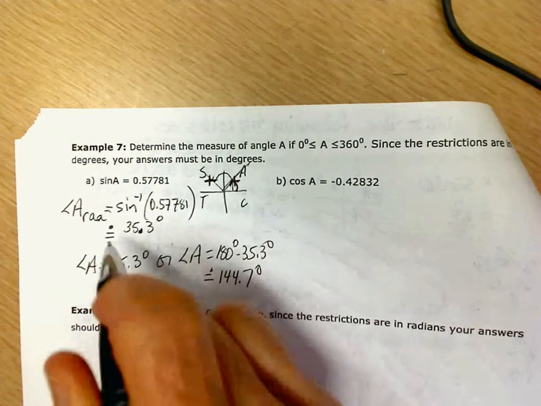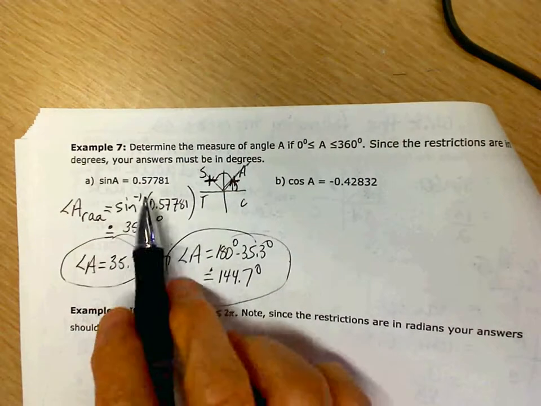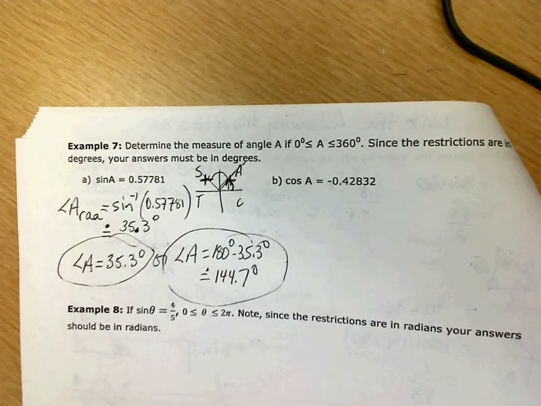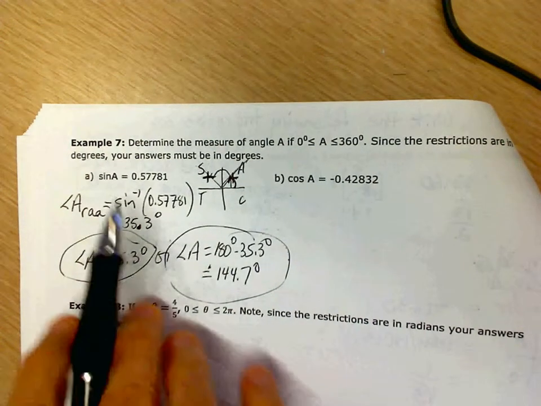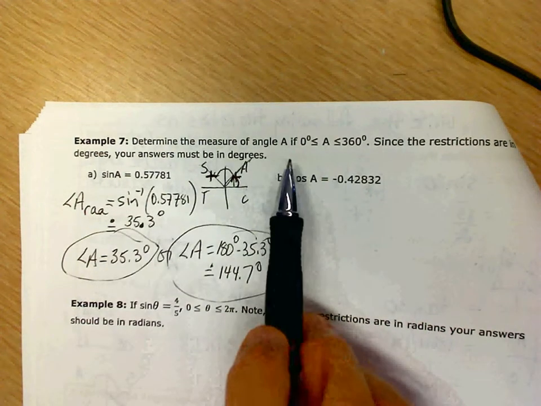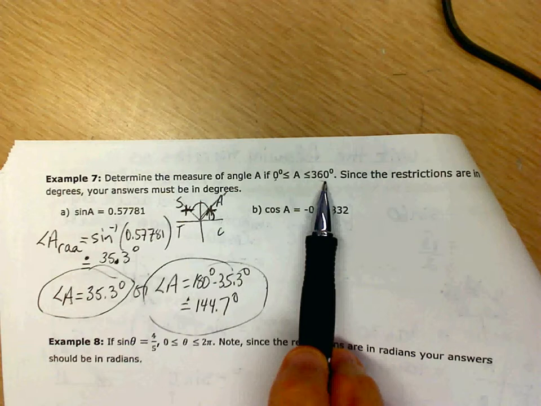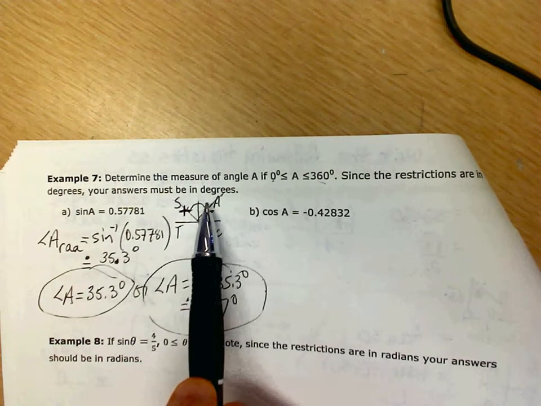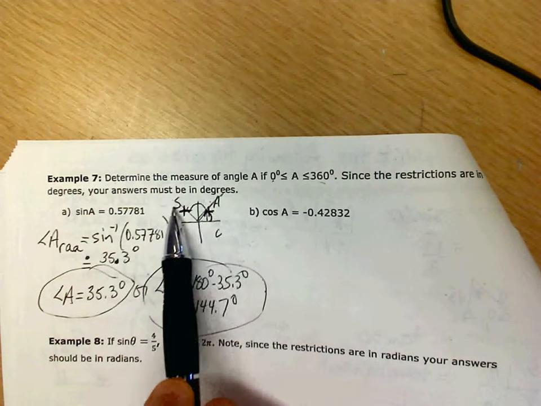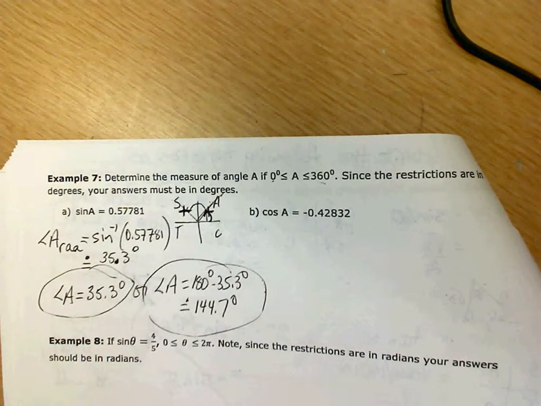So I have two possible answers for A for this ratio, because they're saying angle A could be any angle between 0 and 360. There are two angles for A that are positive, one in the first, one in the second, and I can calculate those.